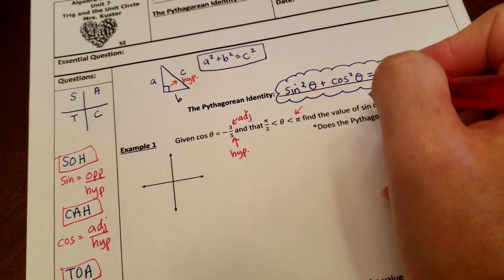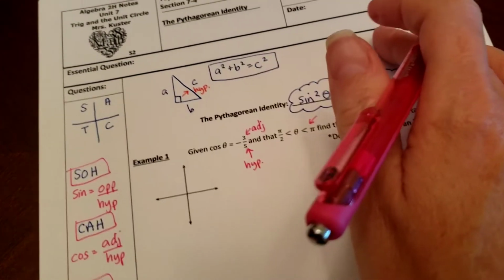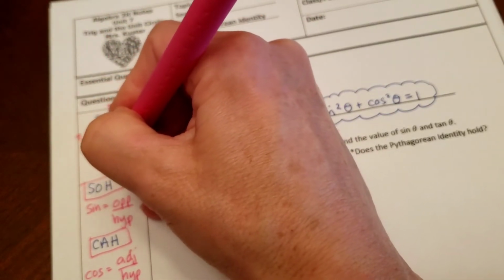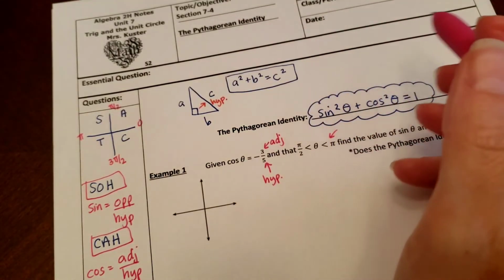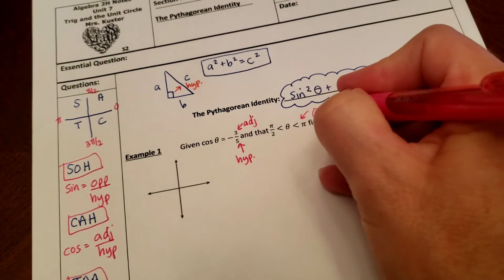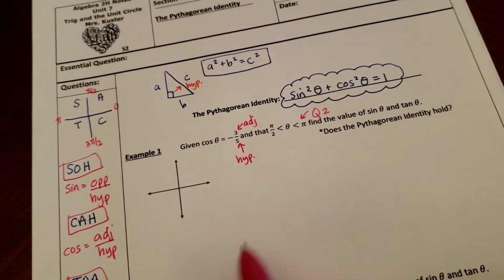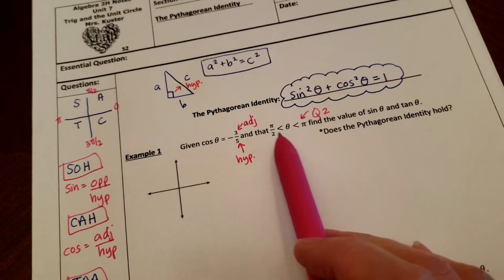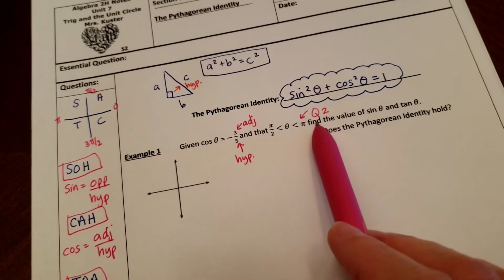This tells you what quadrant. Between pi over 2 and pi, so if we just go over here, just in case we forgot: here's pi over 2, here's pi, 3 pi over 2. Between pi over 2 and pi is quadrant 2. So this tells you quadrant 2, and again, we'll need that for the signs. So what you're going to do is draw this triangle in quadrant 2.